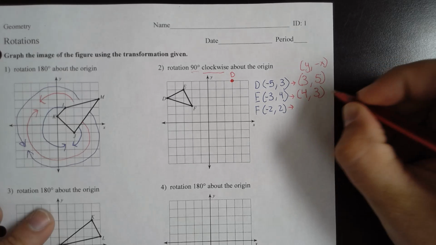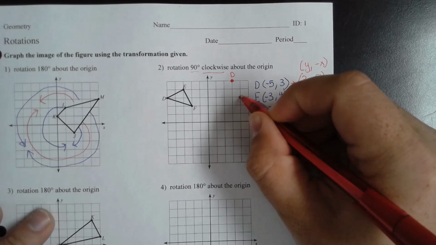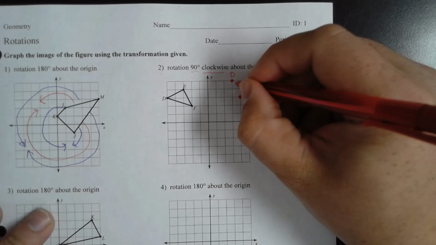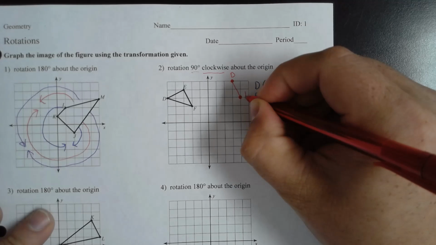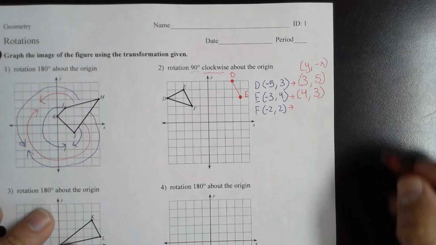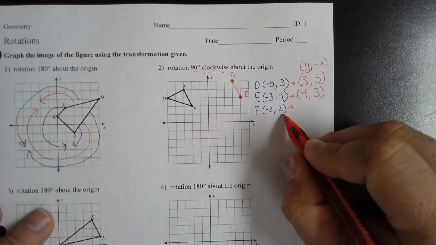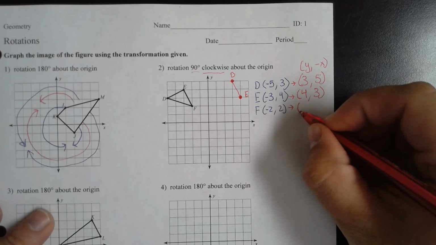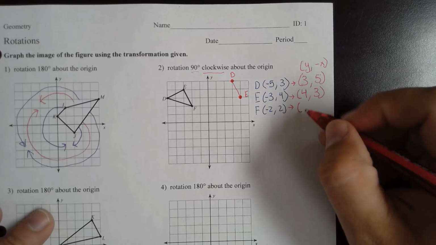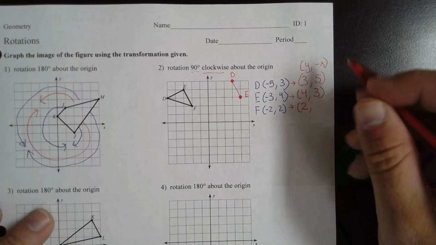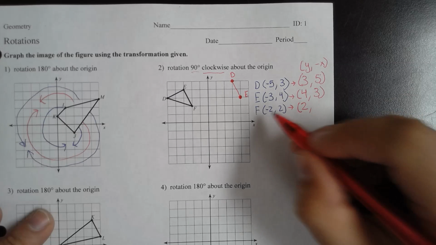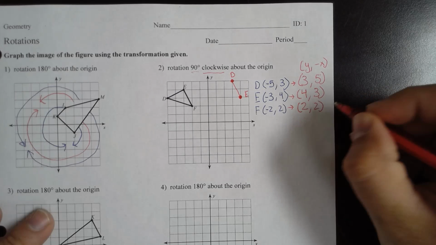So we have 4, 3. There's our next point, point E. Lastly, negative 2, 2. When we switch that around, our y is 2, and the opposite of x is 2. So that's basically all it is.